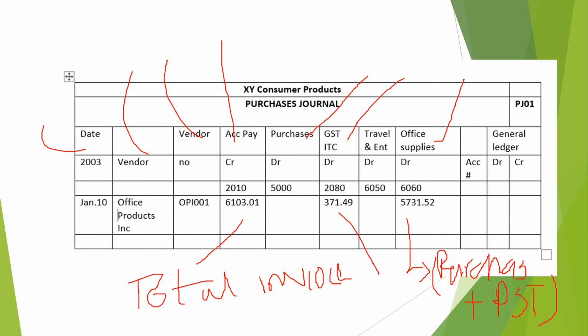So to get that total, to record under assets as a debit, you take the purchase amount and then add the PST, which is provincial sales tax. That's how you record your purchase journal for an asset acquisition for use in the business.